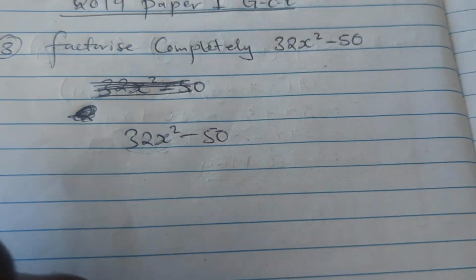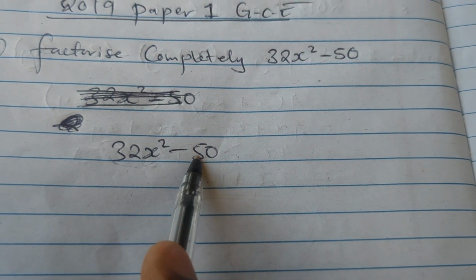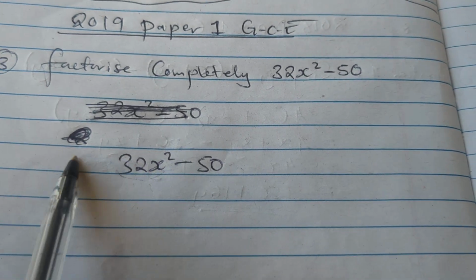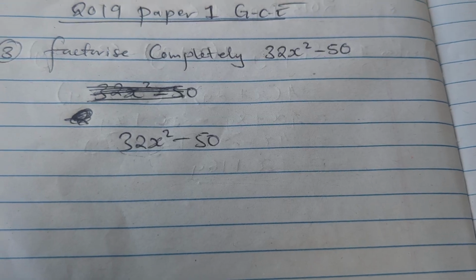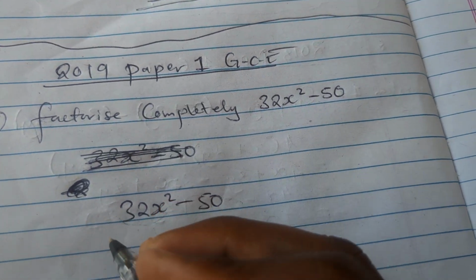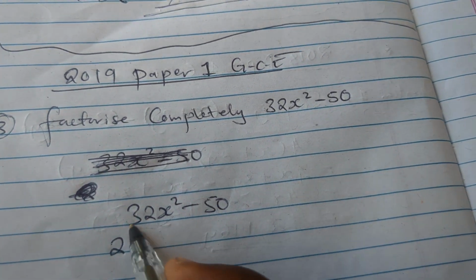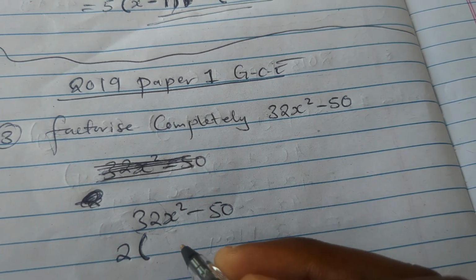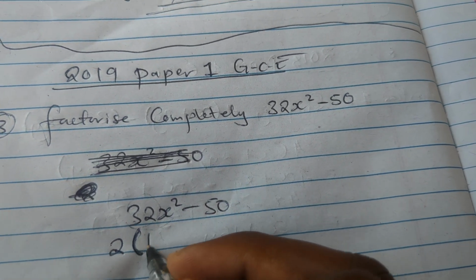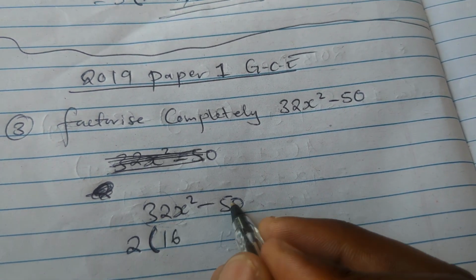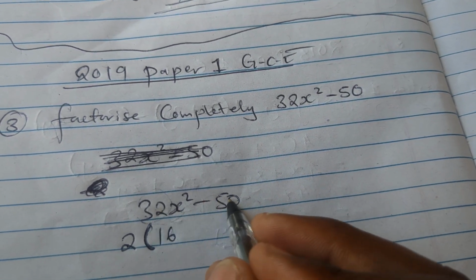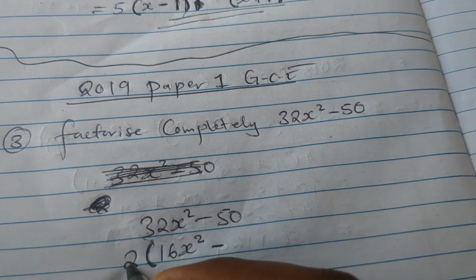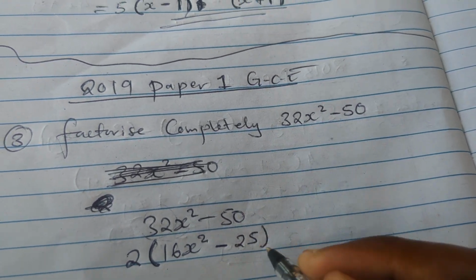But we check the numbers, 32 and 50. There is nothing which is common at first glance, but there is a number which is common in 32 and 50. What number is that? It's 2. So since 2 is common, we open the brackets. We say 2 into 32 is 16, and after taking out the common number, we remain with x squared minus 2 into 50, which is 25.